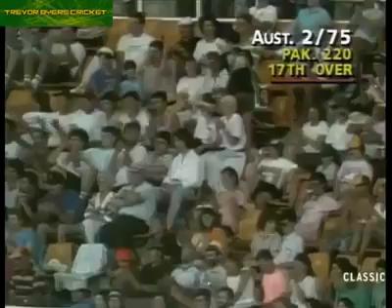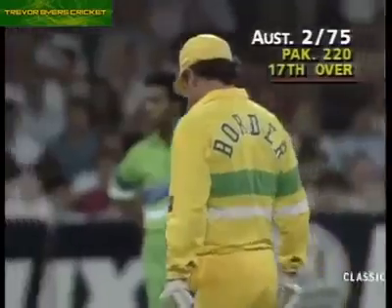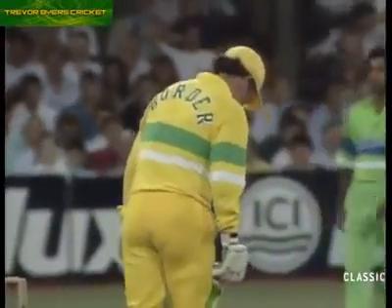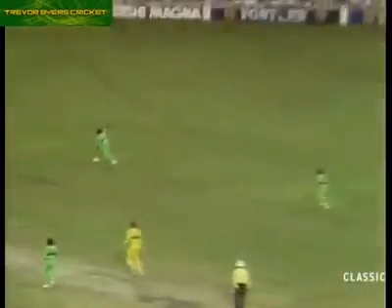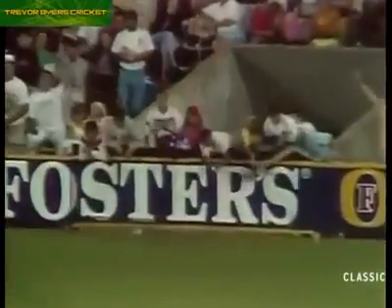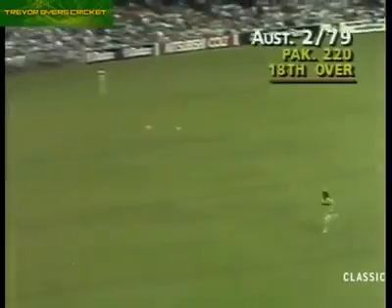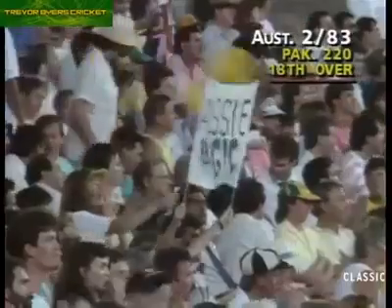Lovely shot. Taking a while to come, but that's straight out of the Alan Border scrapbook. That is a magnificent shot. That's hit very, very close to middle. Like a bullet out of a gun. Bang. Good shot. Hasn't quite got it, but placed it well enough and timed it well enough to go for 4.